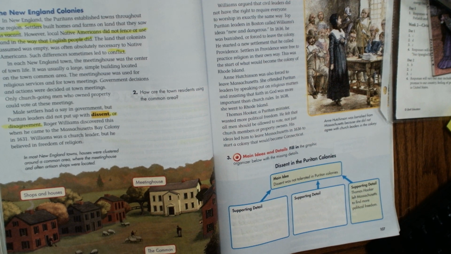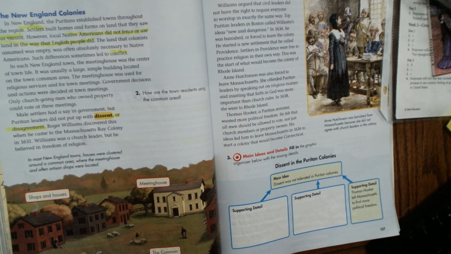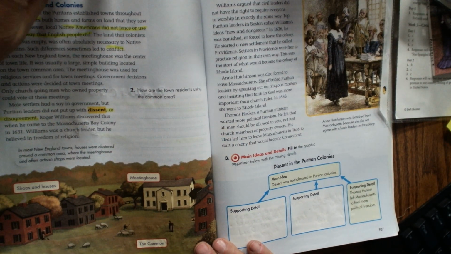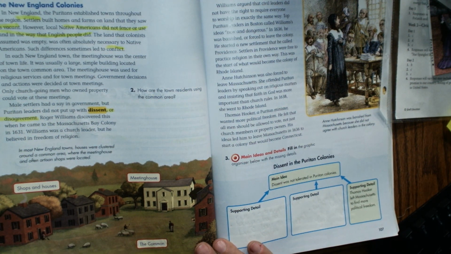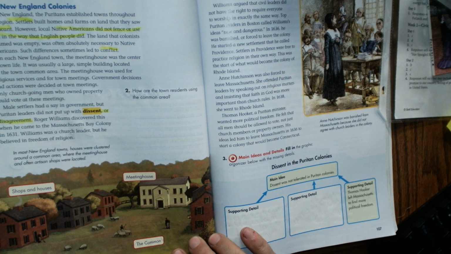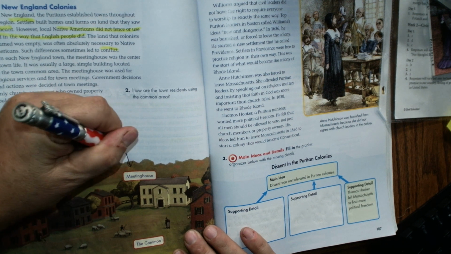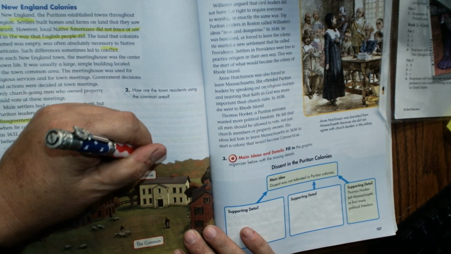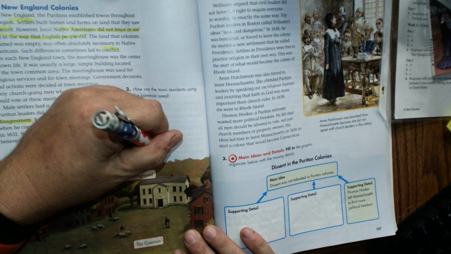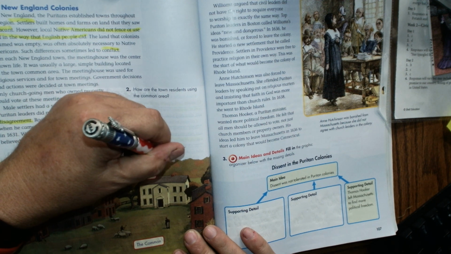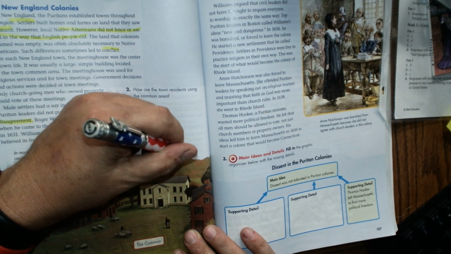In each New England town, the meeting house was the center of town life. It was usually a large, simple building located on the town common area. The meeting house was used for religious services and town meetings. So if you look down here, guys, there's the meeting house. So we said that was like their church. And it was kind of like their courthouse. Or you could say their assembly hall. When they wanted to get together, that's where they went.